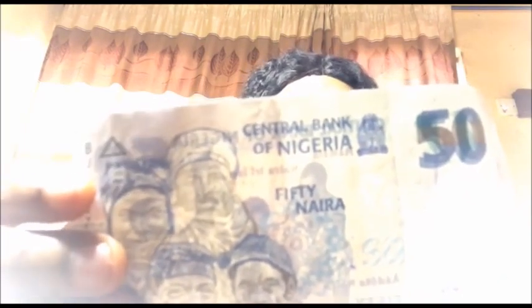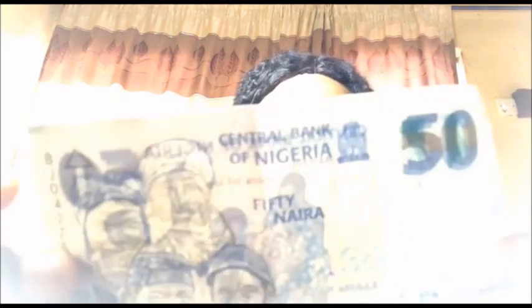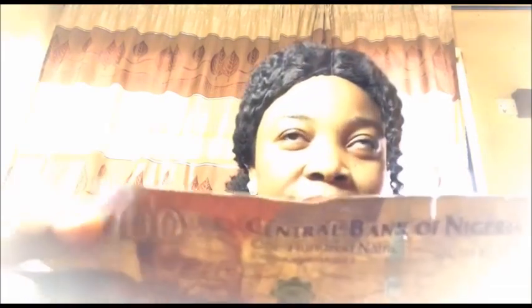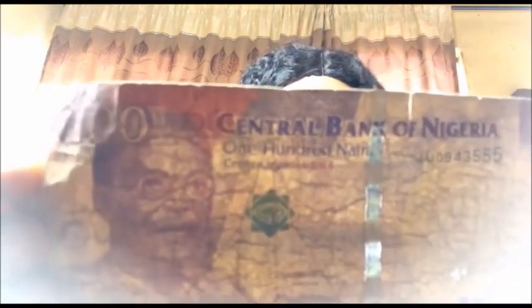Then the next one is 50 naira, which is naira iri ise. That's how it looks like. The next one is 100 naira. Nari naira, or you can call it Otu nari naira, 100 naira. This is how it looks like.